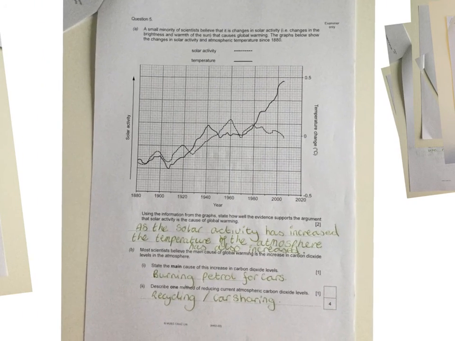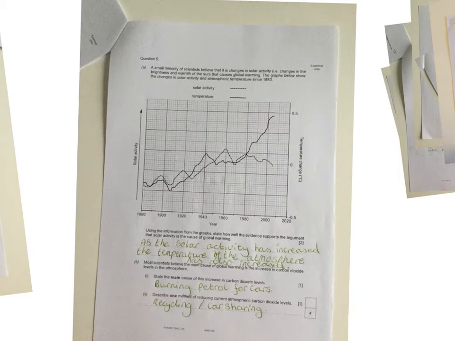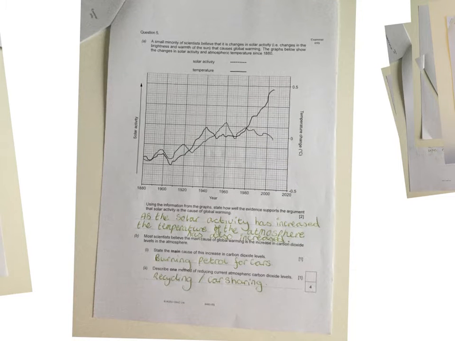Question number 5. Again, a graph question. The majority of scientists believe that changes in solar activity, e.g. the brightness or the warmth of the sun, causes global warming. The graph below shows the change in solar activity and atmospheric temperatures from 1880. So you can see that the line that is just black is the temperature, and then the dotted line is the solar activity. Use information from graphs. State how well the evidence supports the argument solar activity is the cause of global warming.